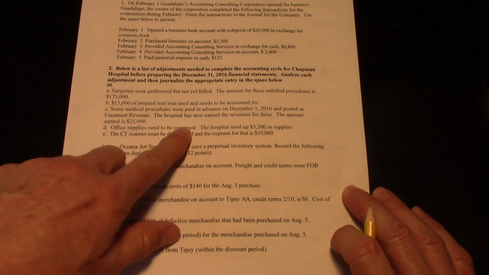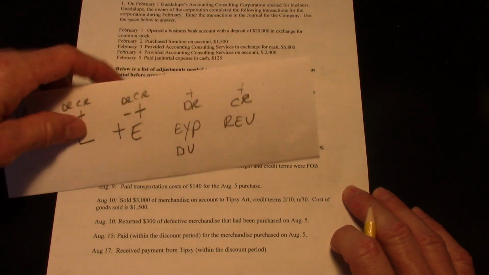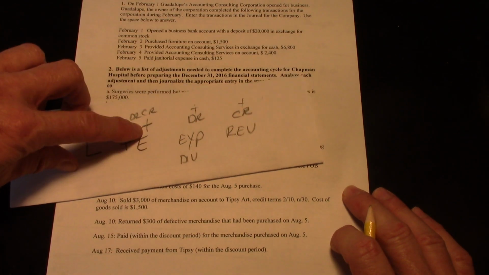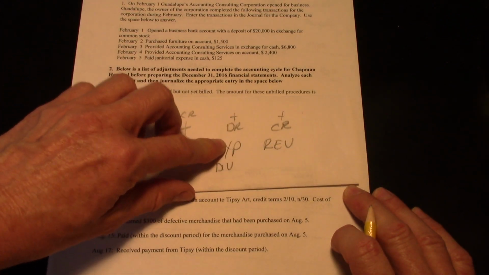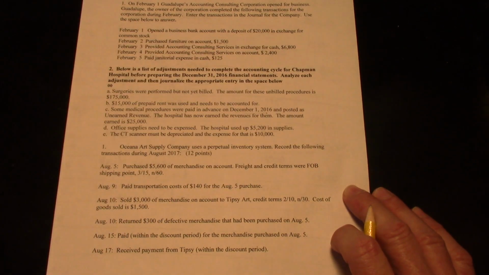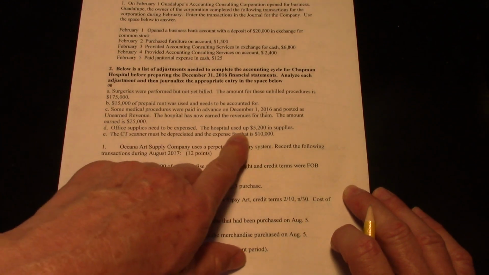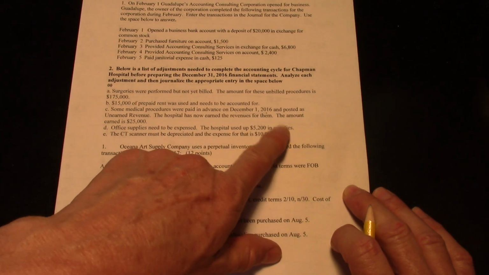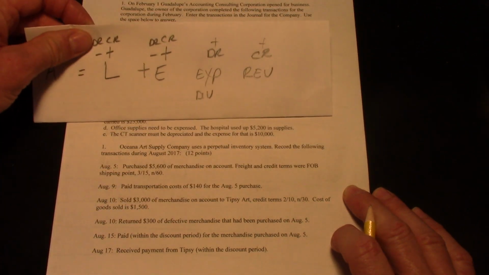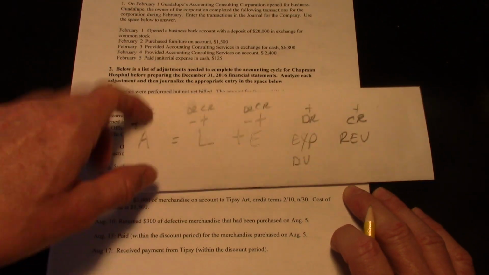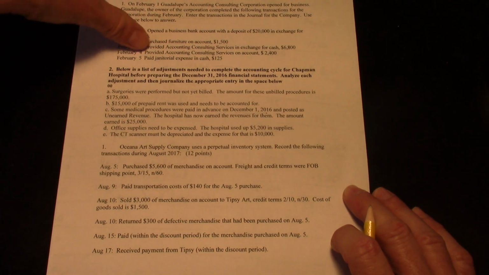Office supplies need to be expensed. Okay, so right there we know we're going to have office supplies expense, right? Expense, office supplies expense, so you know that'll be a debit. Hospital used up 5,200 supplies. So we're using up the asset office supplies, right? So that's our credit, using up the asset.